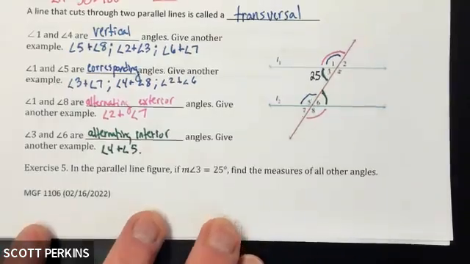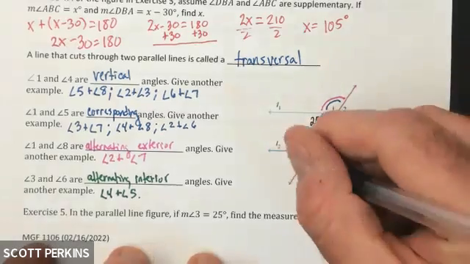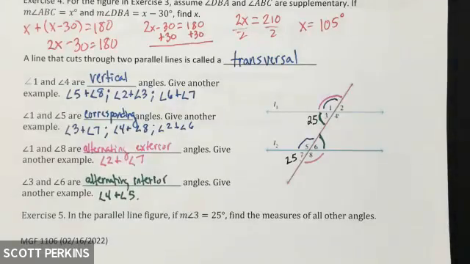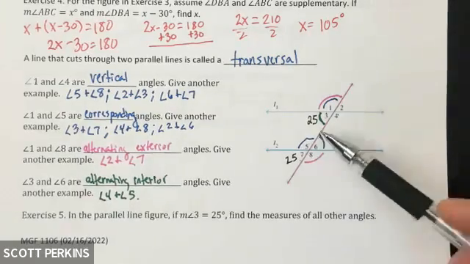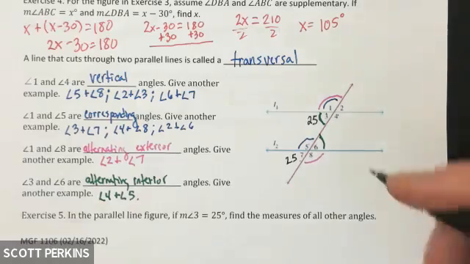So who can tell me the measure of another angle on that picture and why? Why is 7 25 degrees? You're totally right. Yep, that is exactly what it is. It corresponds to angle 3. Perfect. Who can tell me another angle on this picture? 2 is 25.